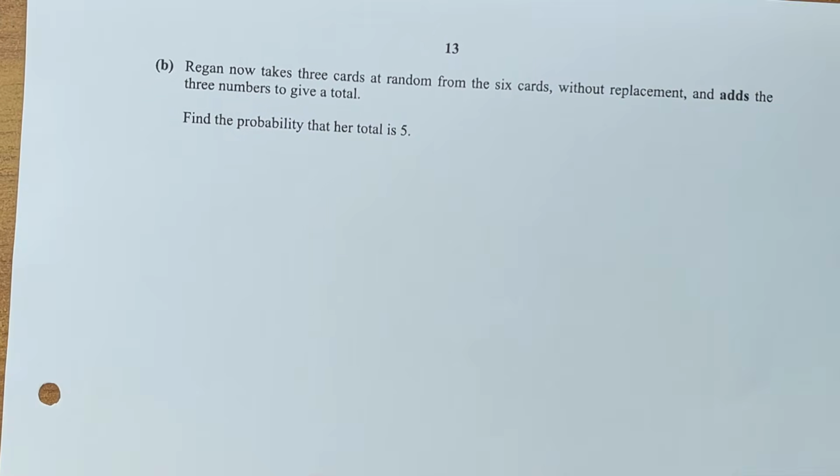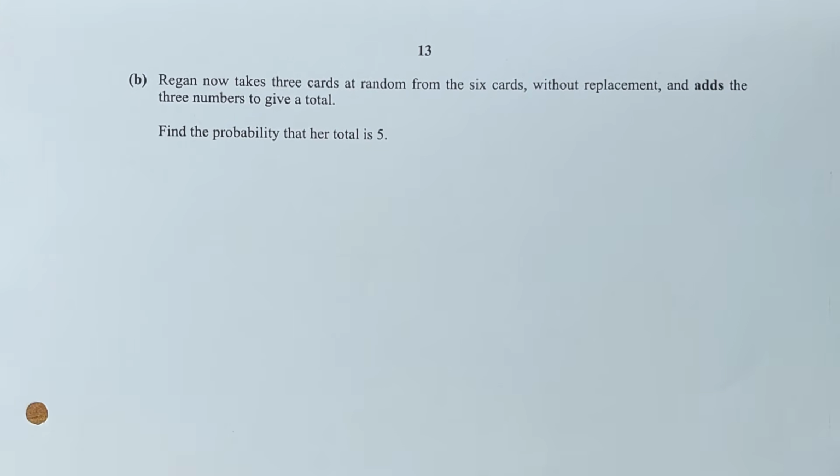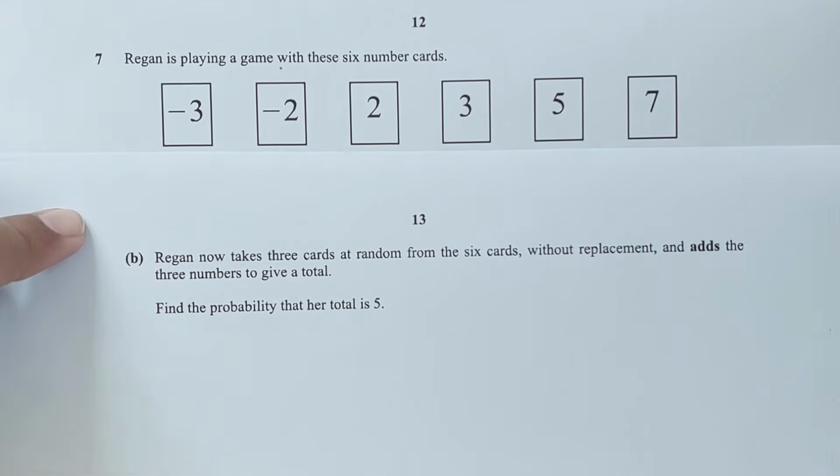Now for part B, she takes 3 cards at random from the 6 cards without replacement and adds the 3 numbers to give a total. Find the probability that her total is 5. Okay, the probability for the total equal to 5. She picks 3 cards and then adds them up, right? Let me work on the possible outcomes.